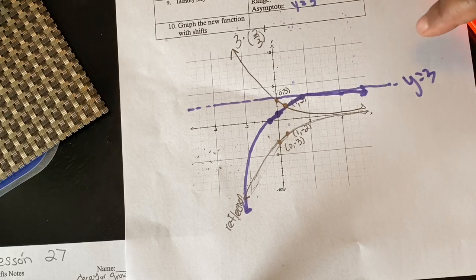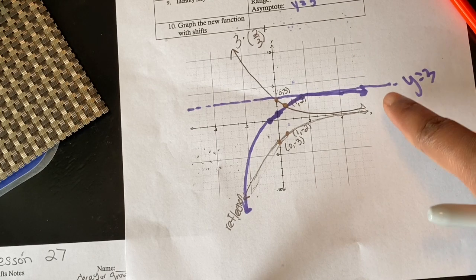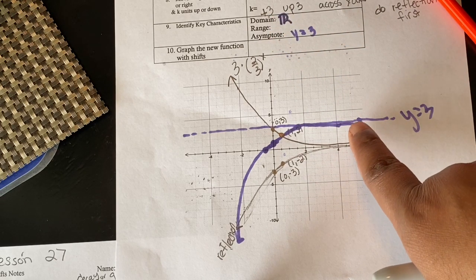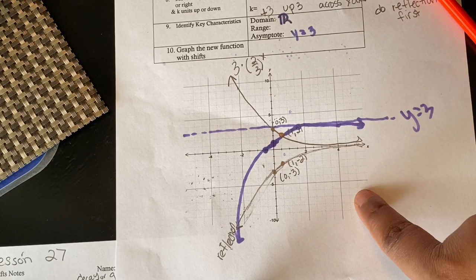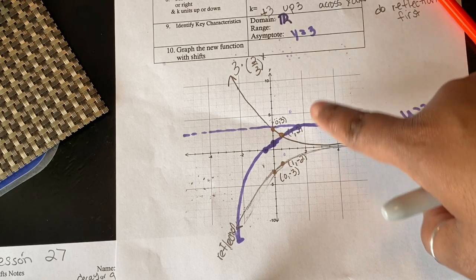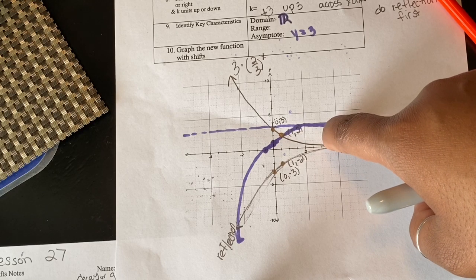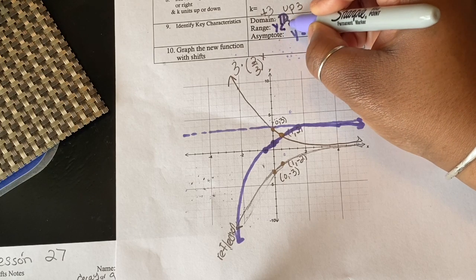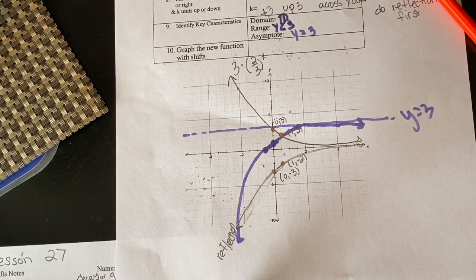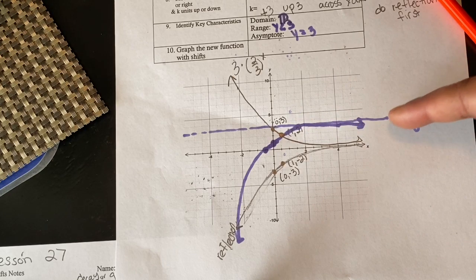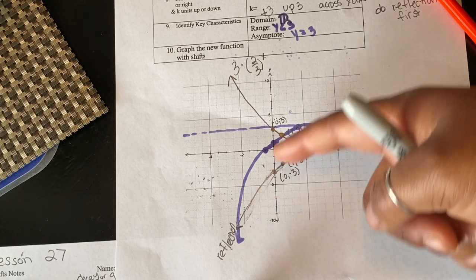Now, if we look at that, we see that if we said that the range has to be the same number as the asymptote, what's happening to the graph? Is the graph above 3 or below 3? Well, as you can see, because it's a decay, it's going to be below 3. So its y is less than 3. Okay, so now our range is y is less than 3. And we can see that from the graph. If our asymptote is y equals 3, the graph is below 3. It's not above 3, it's below 3.